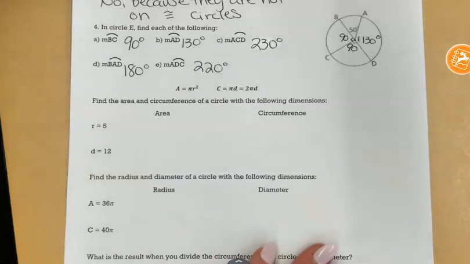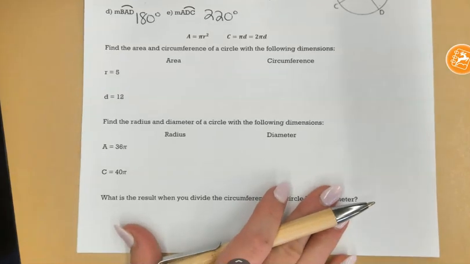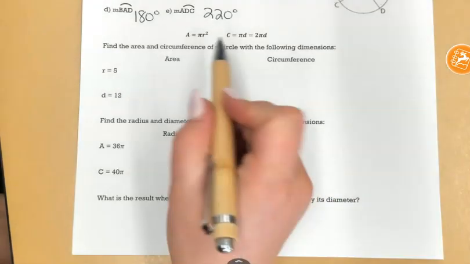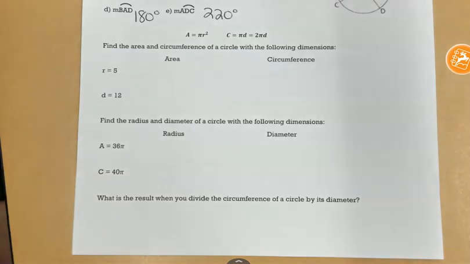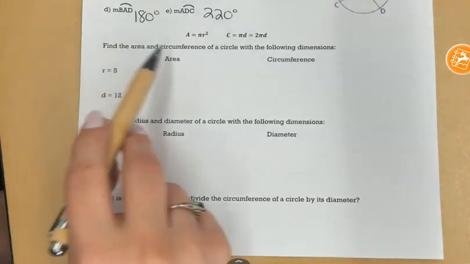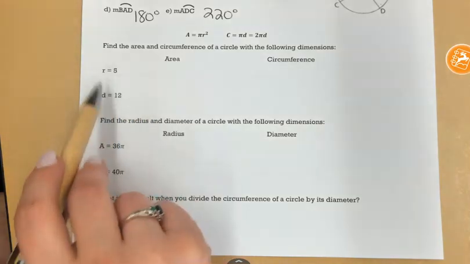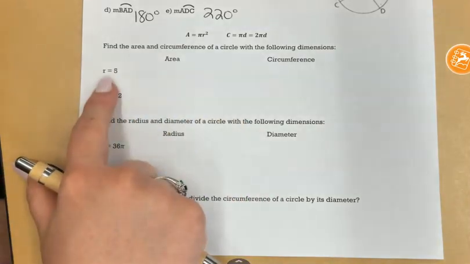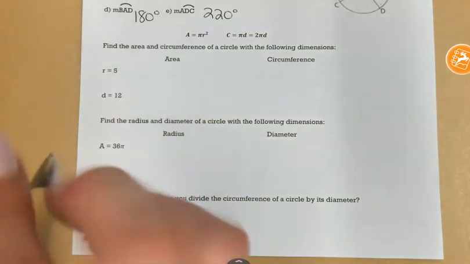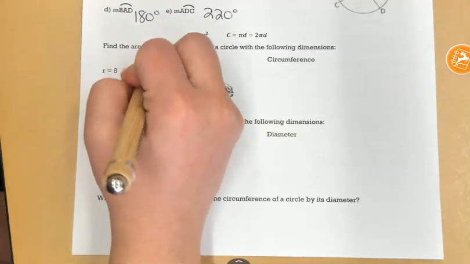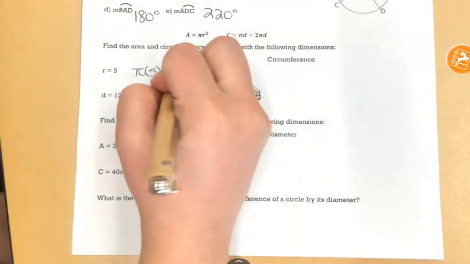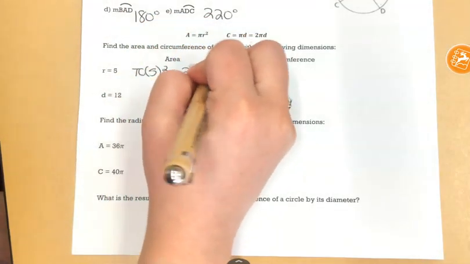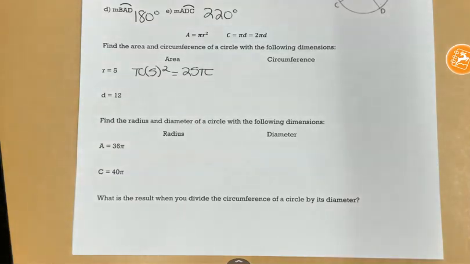Okay, the last thing we're going to talk about here is some stuff to do with area and circumference of circles. Here are those two formulas in case you have forgotten. But on this first set, we're going to find the area and circumference of each circle with the following dimensions. So for this one, if I know the radius is 5, my area is going to be pi times that radius squared, which will be 25 pi. And we're just going to leave pi in our answer here.